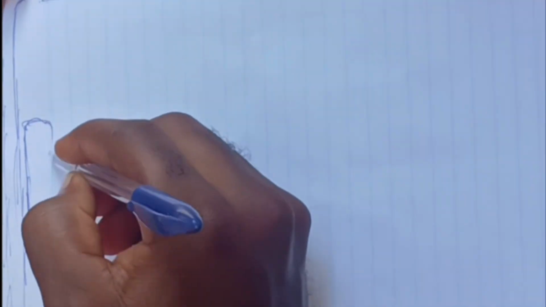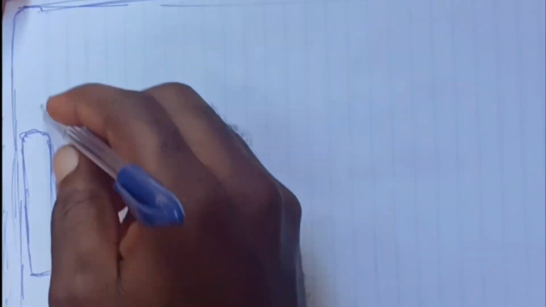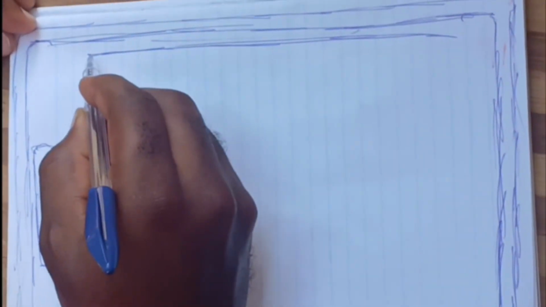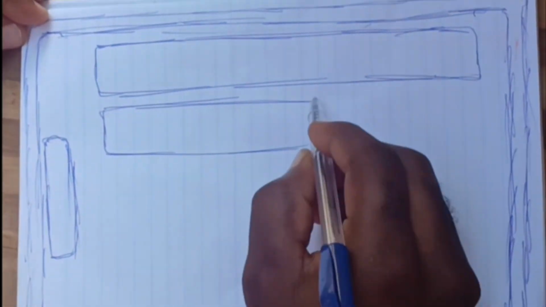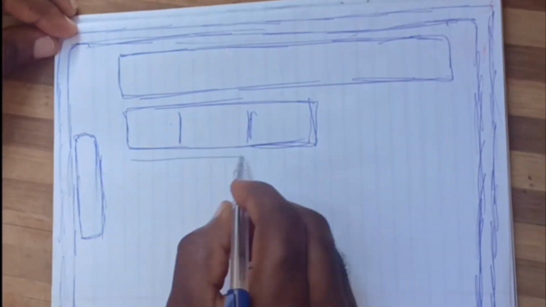Now I'm breaking the page into zones. The top section is for context. Title, time frame, filters, nothing fancy, just enough so the viewer knows what they are looking at. The middle section is the prime real estate. This is where the most important numbers live.